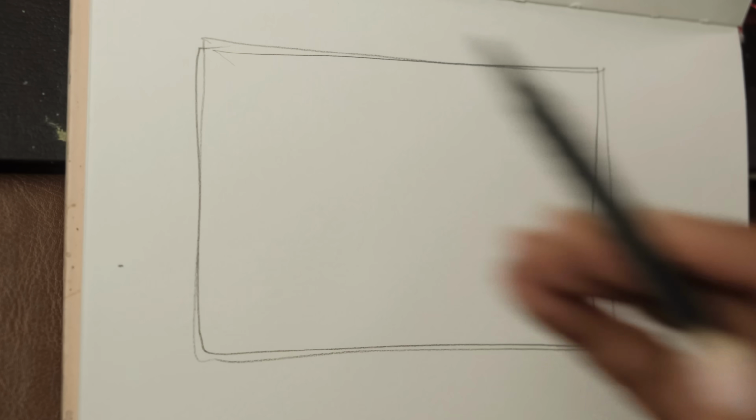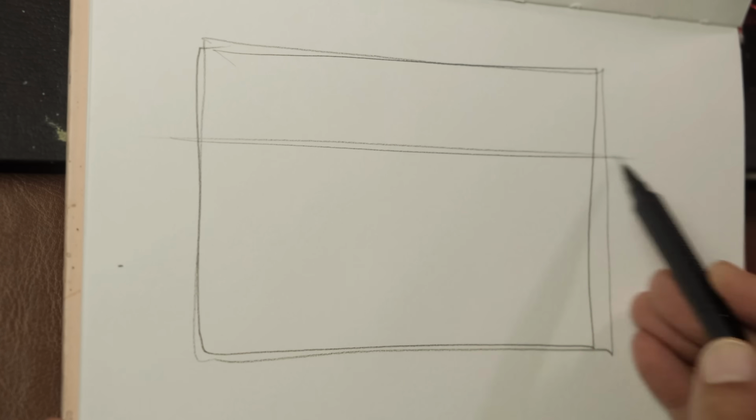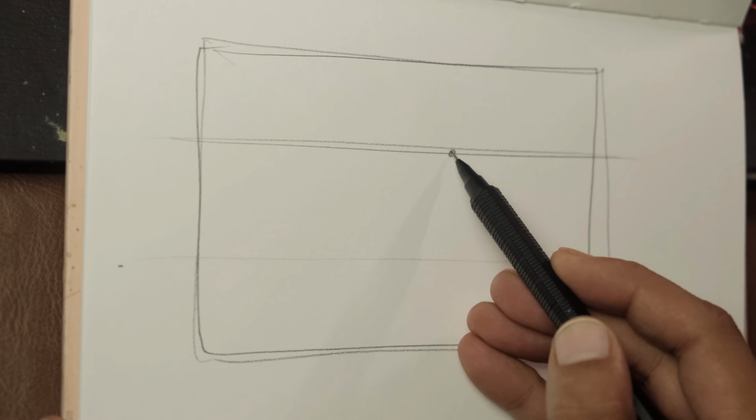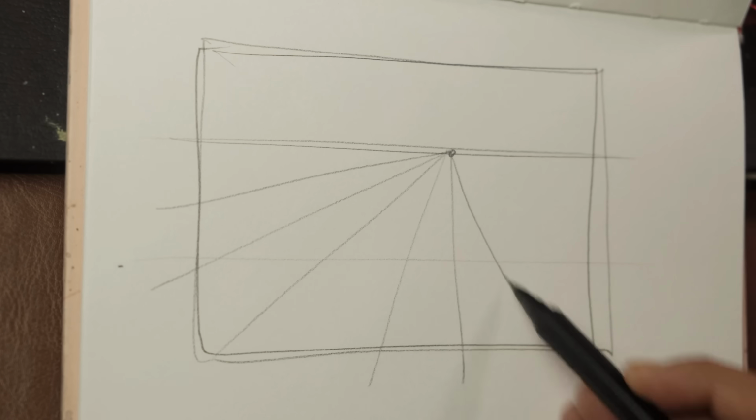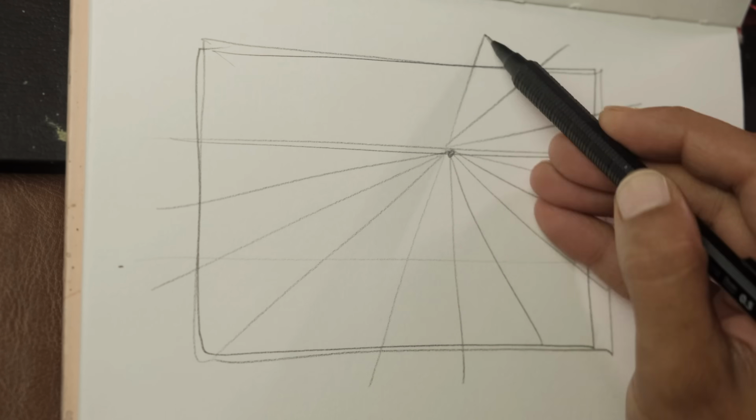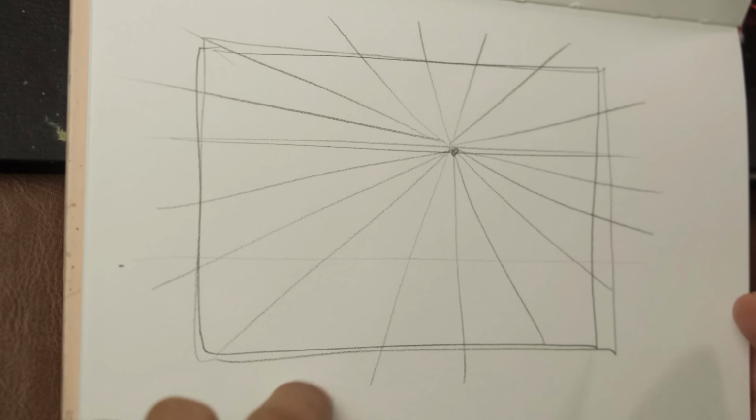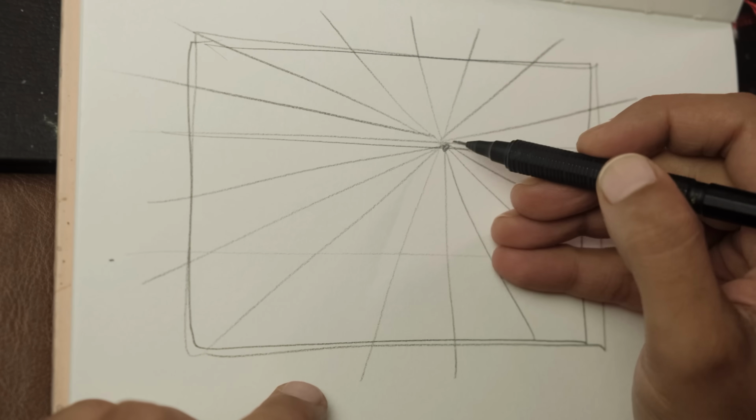Now let's come to the second technique, perspective. This is so powerful that you don't even need the help of values to create depth. As you can see, I drew a frame first, then decided the horizon line and the vanishing point on it. From the vanishing point, we pull straight lines all throughout the frame. These are called the perspective lines.